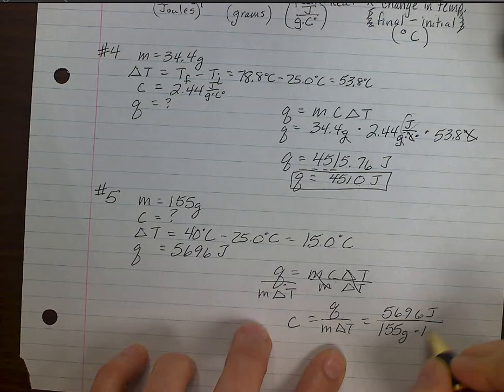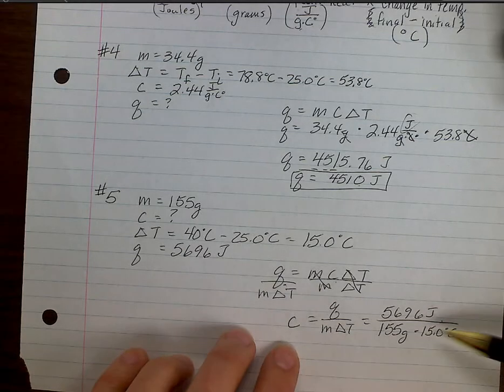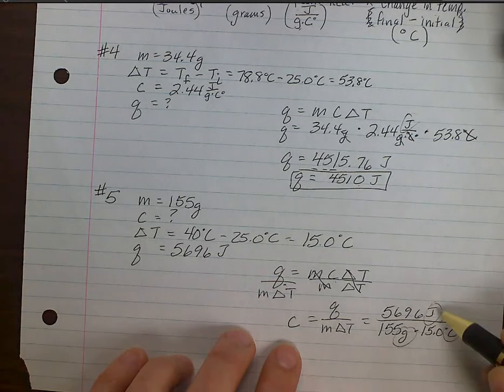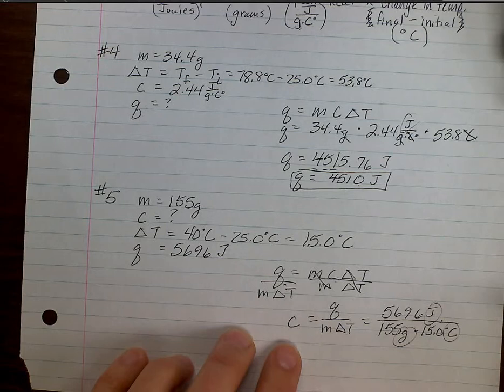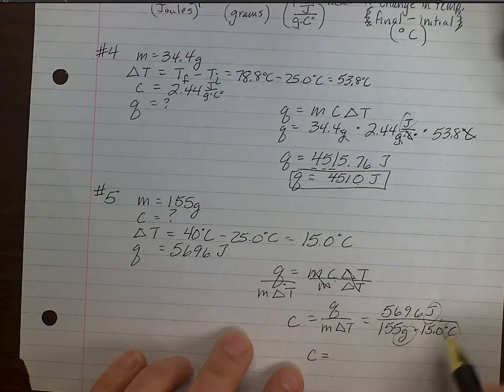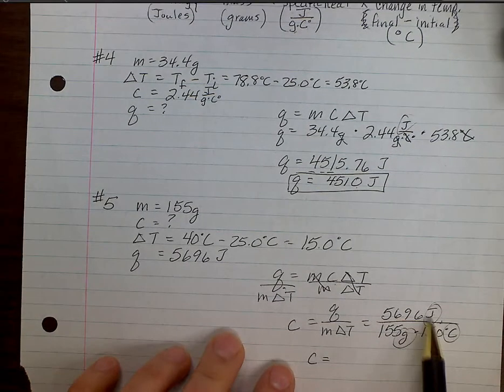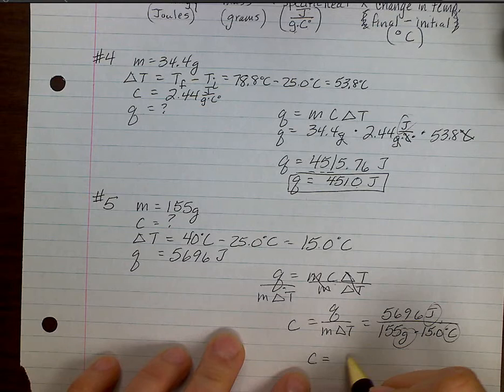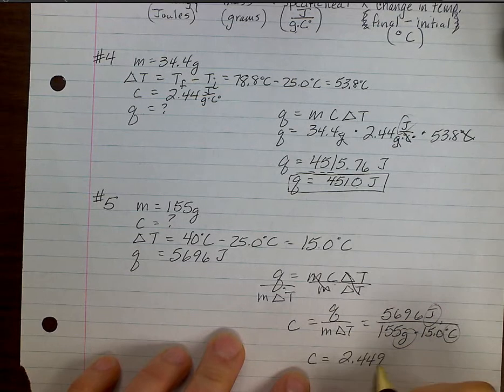Notice that none of our units cancel out, so our units are going to be joules over grams degrees Celsius. The number, so I take 5696 divided by 155 divided by 15, and I get 2.4499 joules per gram degrees Celsius.